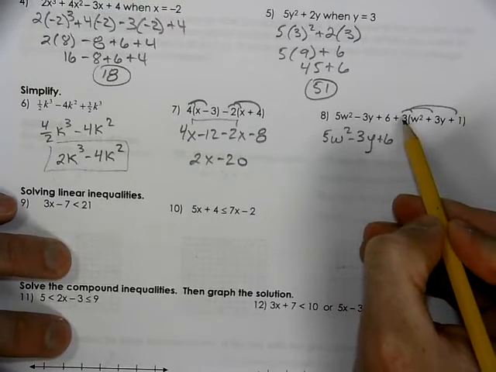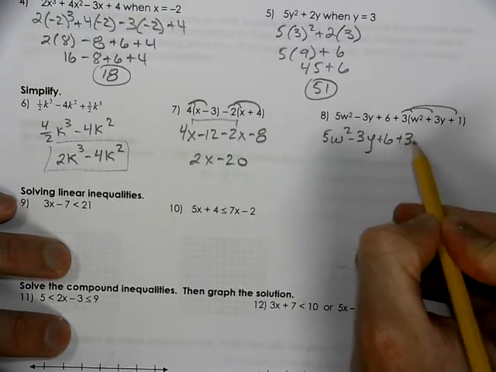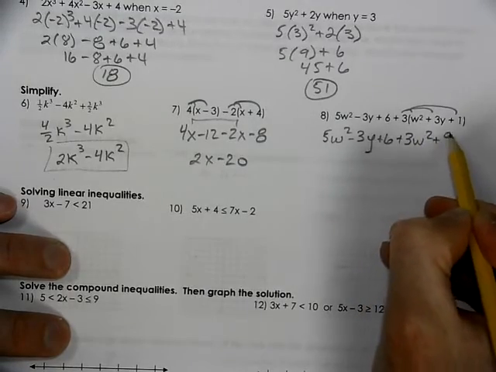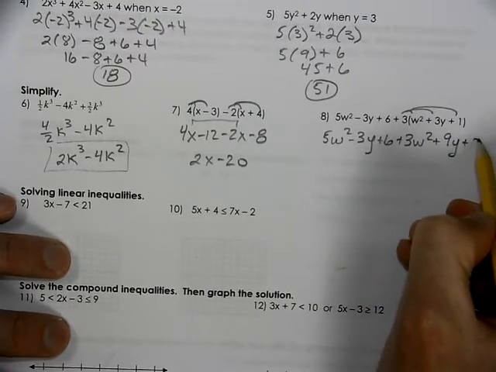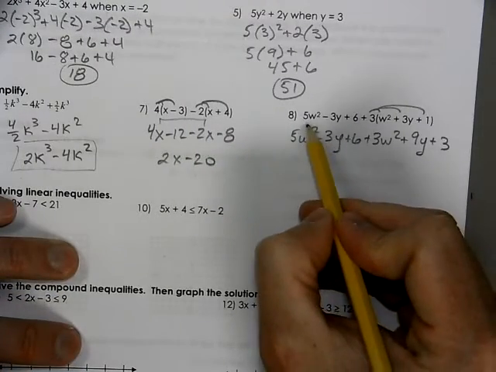It's not 9, it's 3 times something. So 3w squared plus 9y plus 3. Collect your like terms.